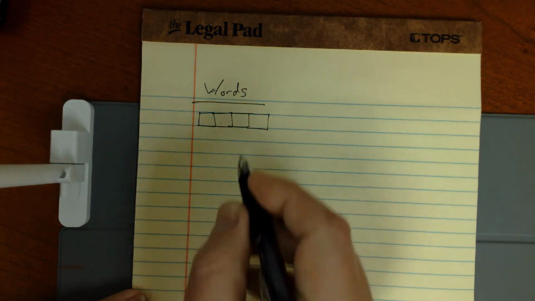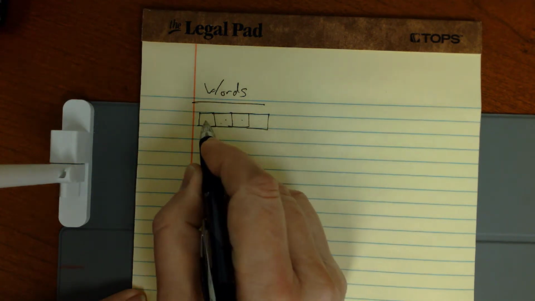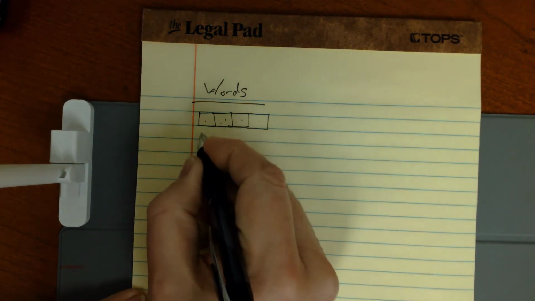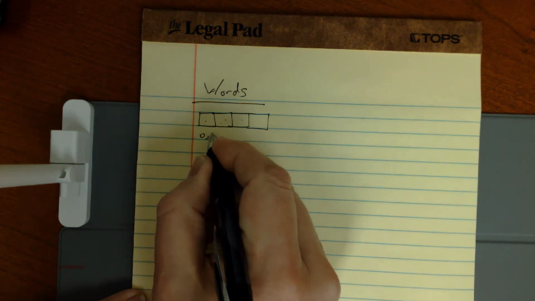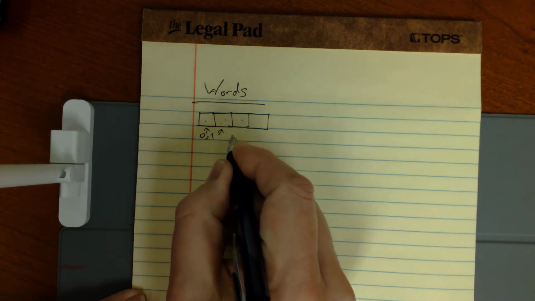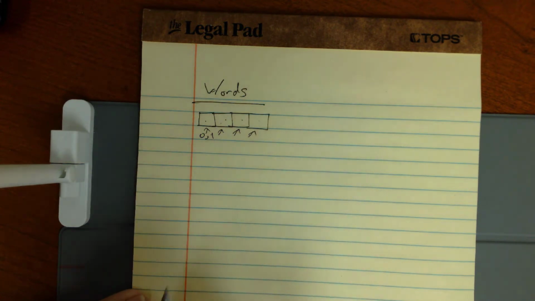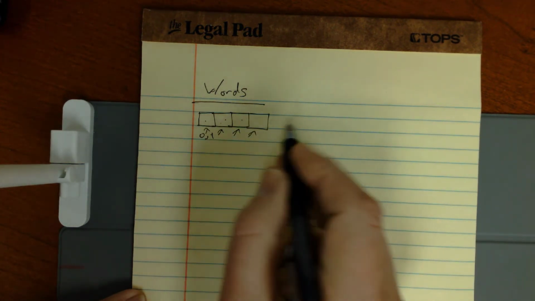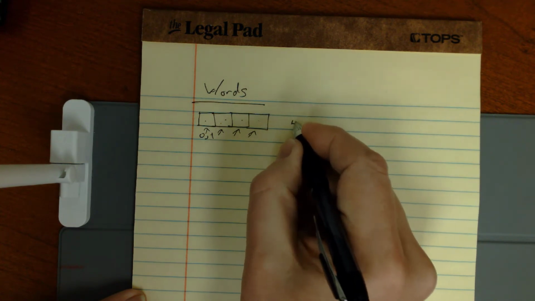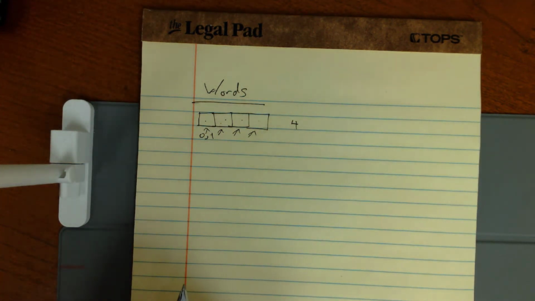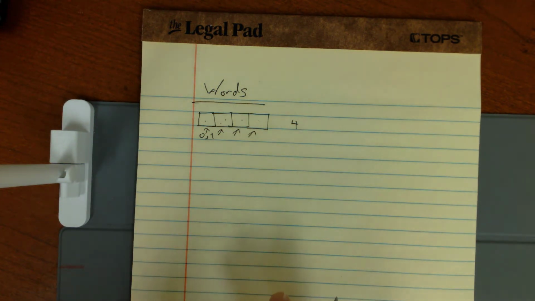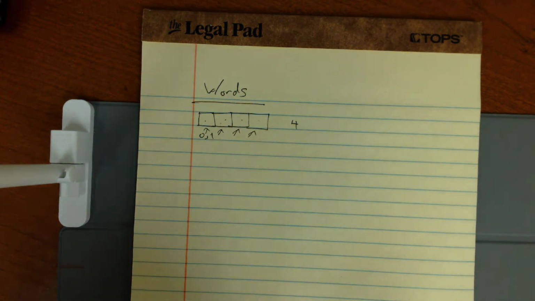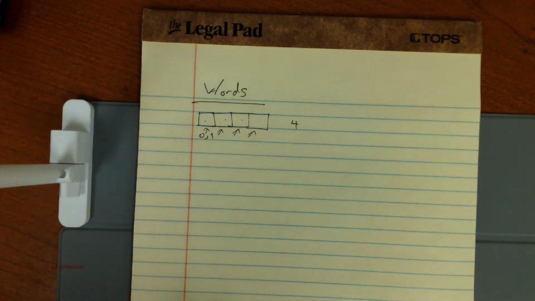Each of these positions is either 0 or 1, either written high or written low. And so this is a word of length 4. There may have been a day in the history of computers where the standard word was of length 4. It's been kind of all over the place.